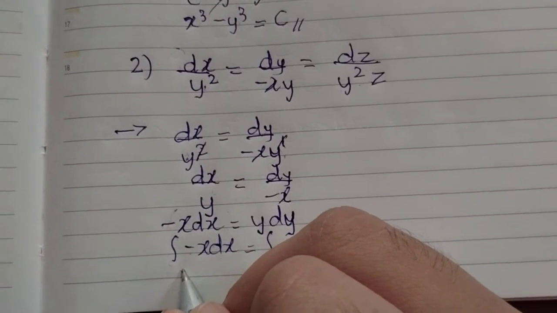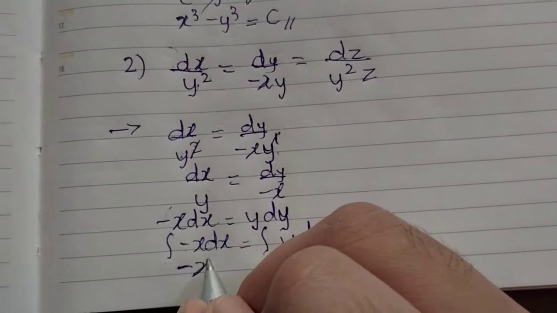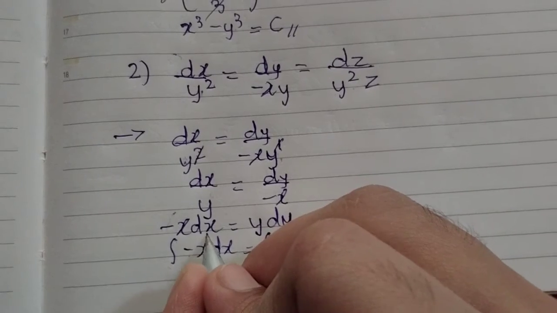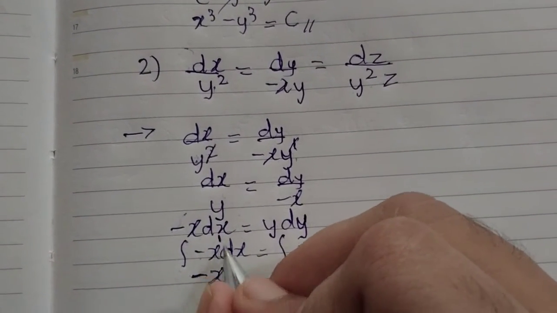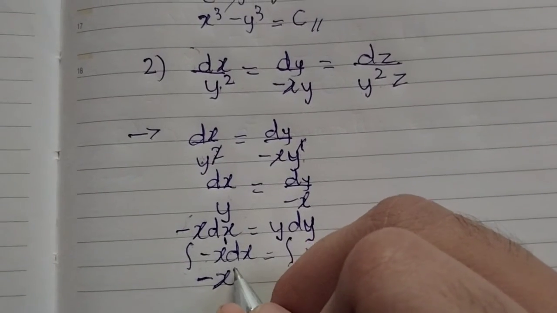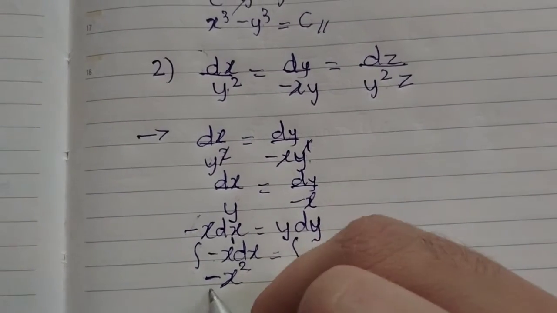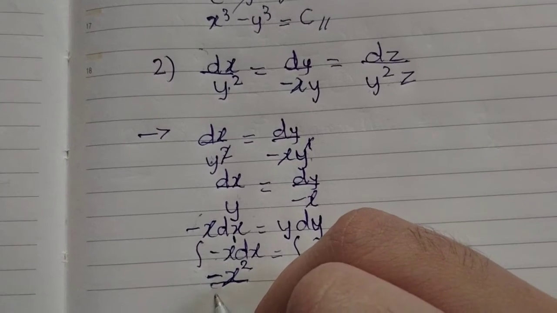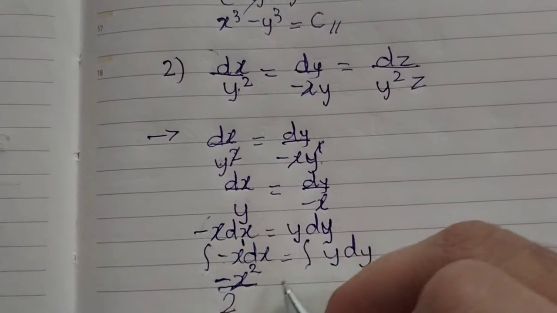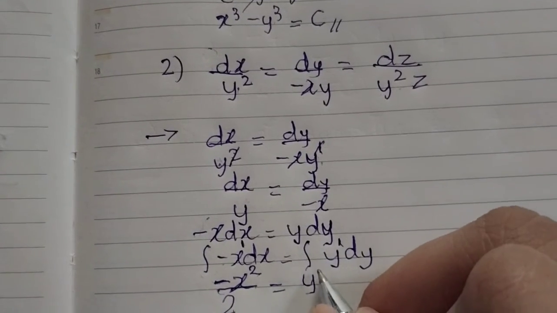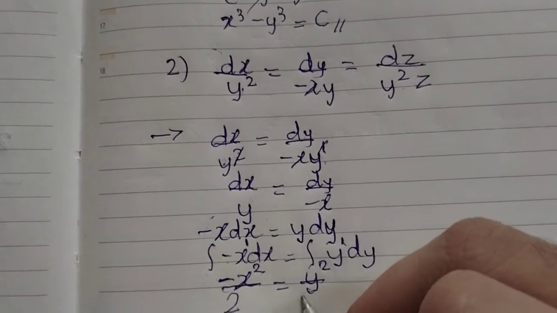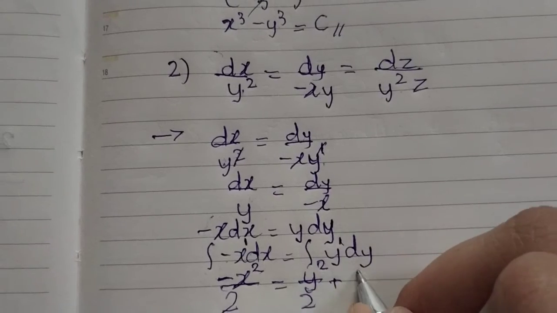So the minus sign will remain as it is, and x is raised to, if nothing is given, then we can assume power 1. N is 1, so x raised to 1 plus 1, upon 2: minus x square upon 2 is equal to y square upon 2 plus c.